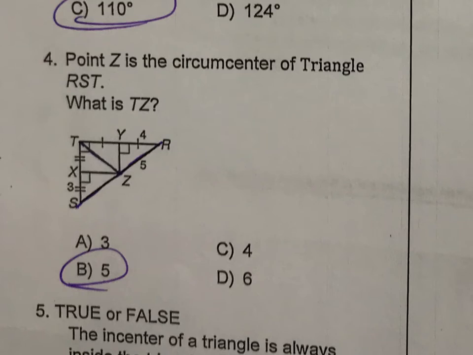Good job, folks. The circumcenter is where what segments meet? Perpendicular bisectors. So the perpendicular bisectors, which are each of these little perpendicular segments, meet at Z, which is on 5. Exactly. They meet at Z. The 5 is ZR, right? So what we know about the circumcenter is that the distance from the circumcenter to each vertex is the same. So this segment is congruent to this segment is congruent to this segment. So when it asks for what TZ is, because ZR is 5, TZ is also 5.